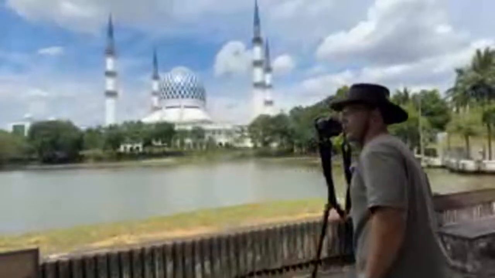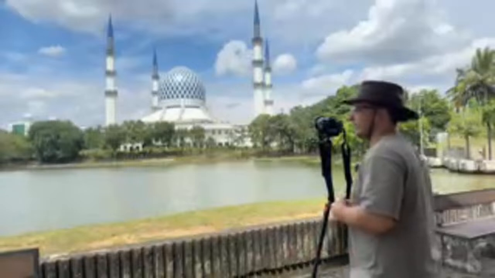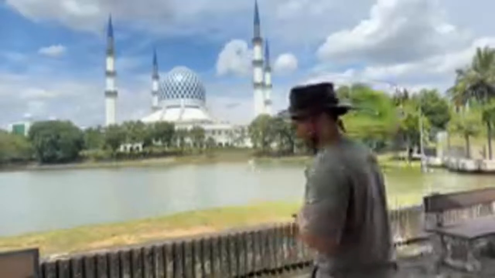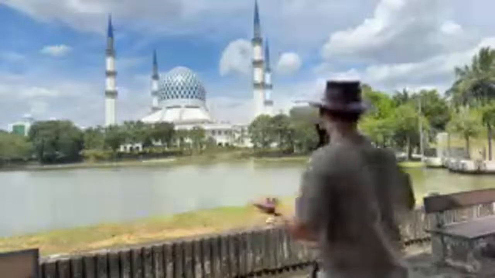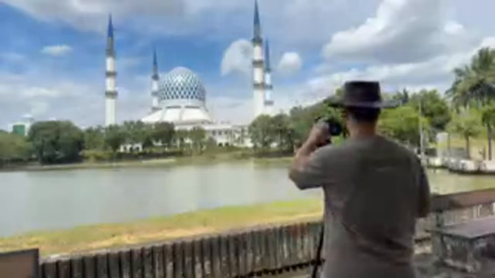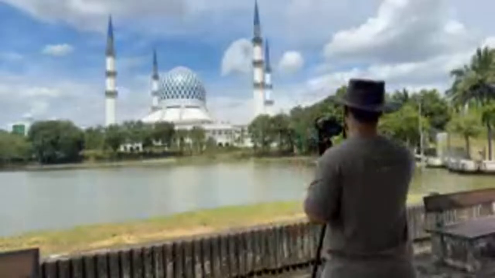And then what I want to try and do is a stop motion effect where it's zooming in and out by staying in the same position. I've seen a lot of content creators do this kind of concept, so I'm gonna give that a shot today.